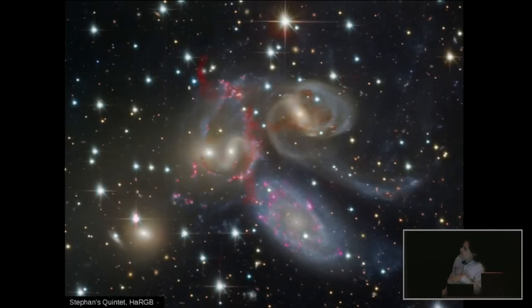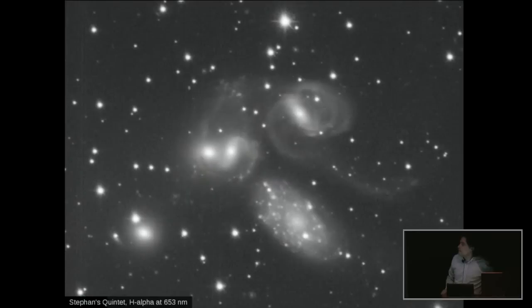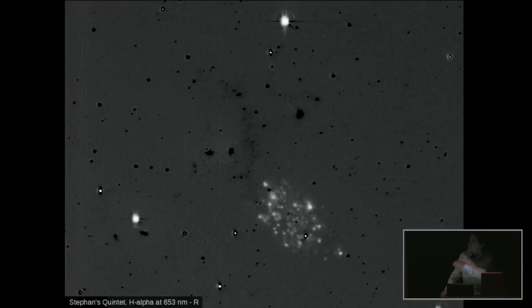In this example of Stephan's Quintet, we used two different H-alpha filters. One at the regular H-alpha waveband for the foreground galaxy. And when we subtract the broadband image from this image, we get isolated all the H-alpha structures from this galaxy.